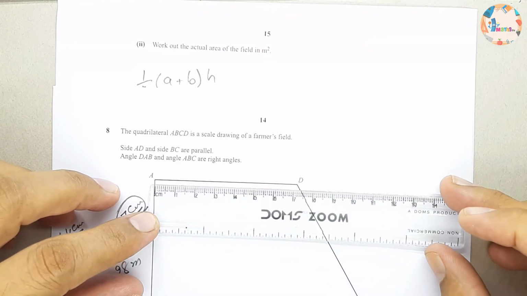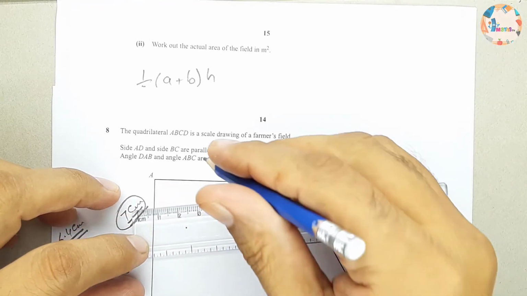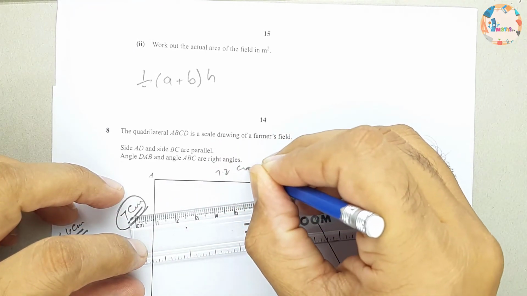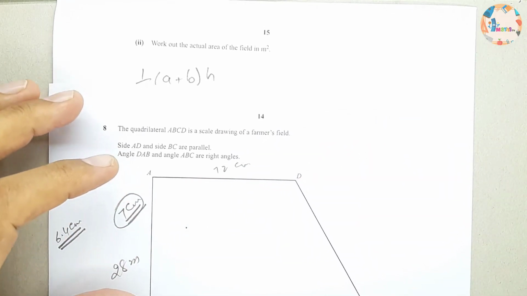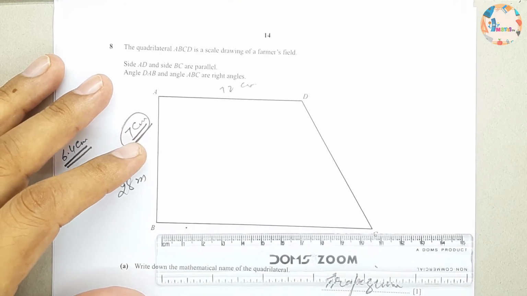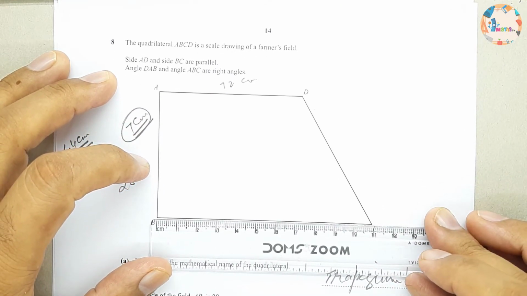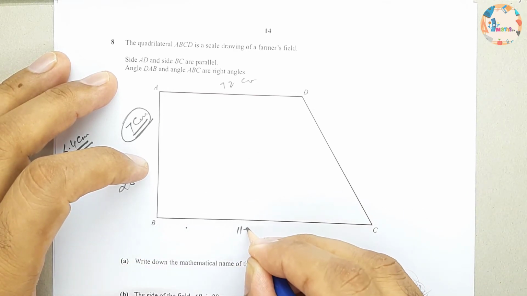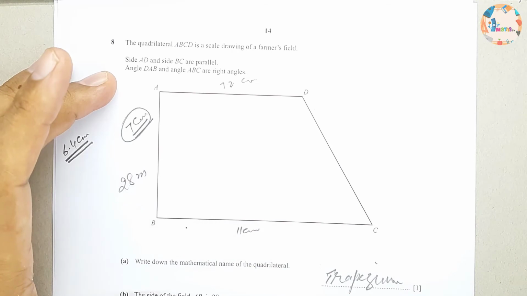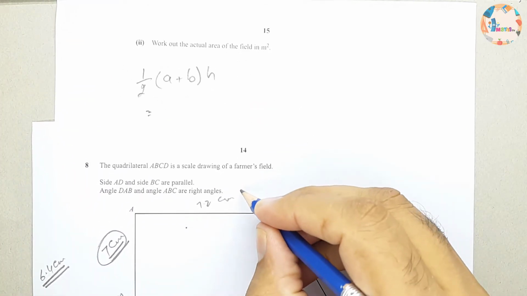Again, there will be variation between results. This side is 7.2 centimeters, and the lengthier side is 11 centimeters.